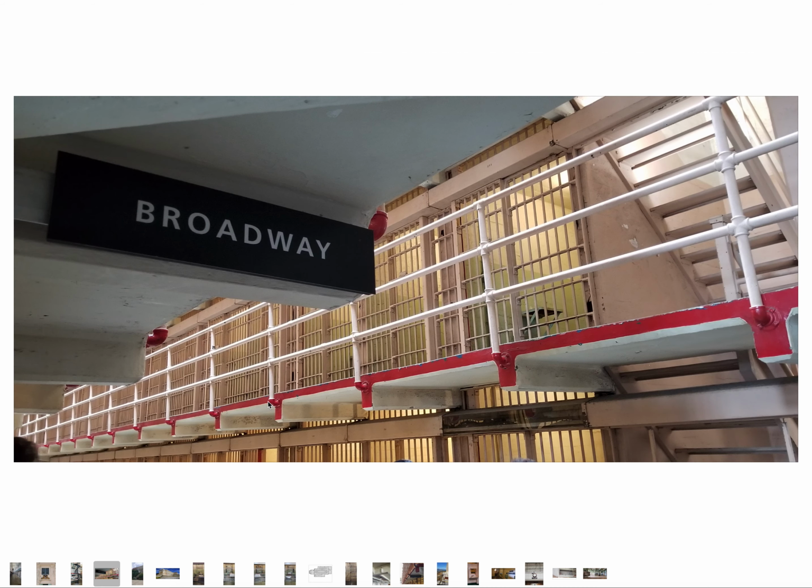This would have provided the least amount of privacy available for inmates because it was the main corridor. These Broadway cells, this is B block here, would have housed mostly new inmates on the second tier when they arrived. There's also some information that new inmates would have been kept down on the flats. Pretty typically, though, they would have been moved over on the second tier here.